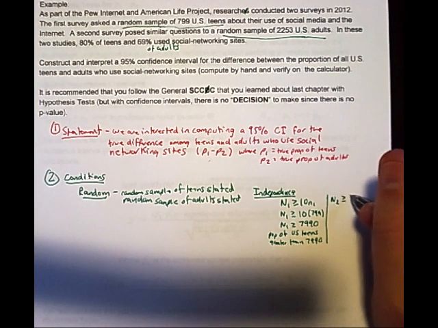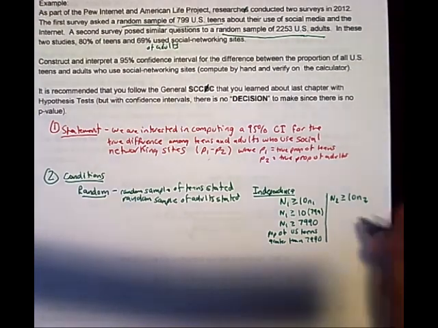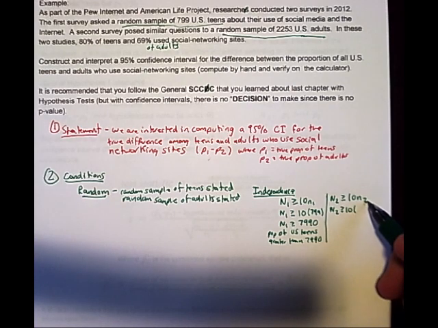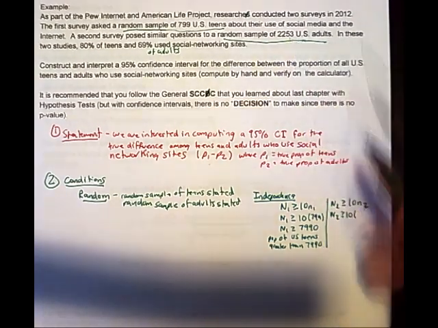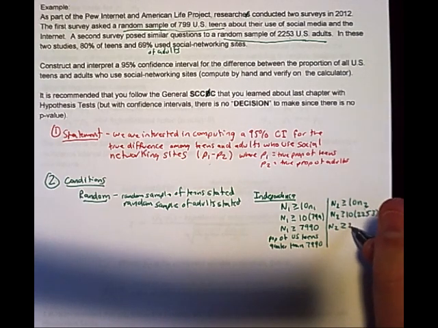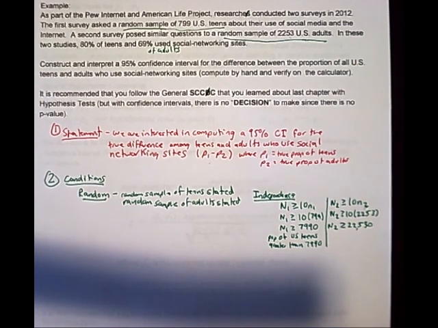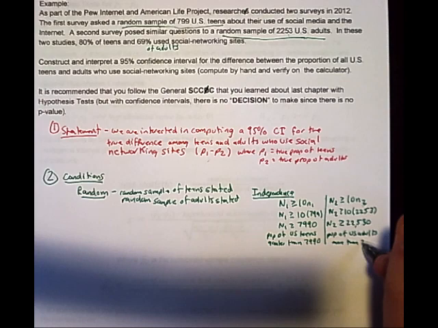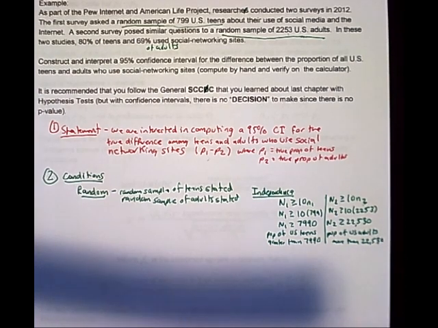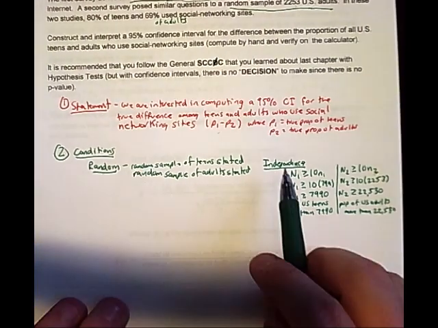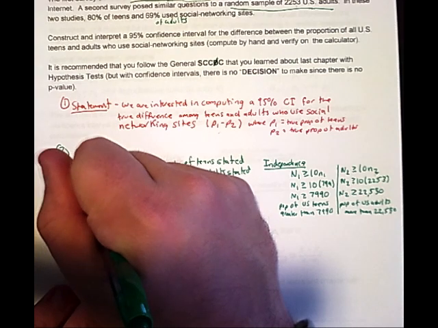Now I have to make sure the population is bigger than 10 times n2. The sample size for adults was 2253. So that'd be 22,530. All right, and I can say that the population of U.S. adults is more than 22,530. That's pretty clear. All right. And the last condition, so I got the random condition, I got the independence condition. Now I need to meet the normal condition.